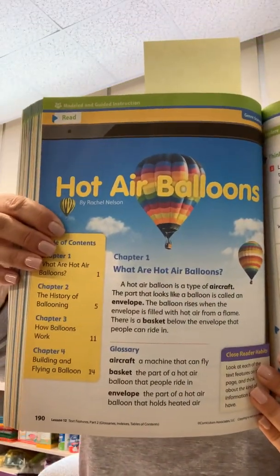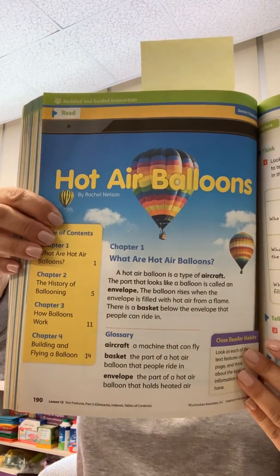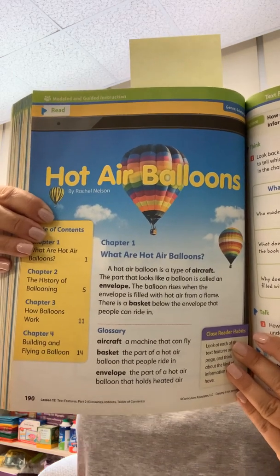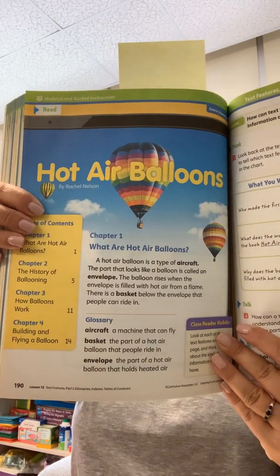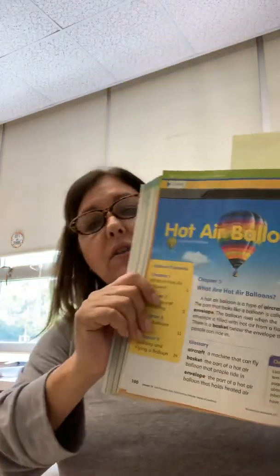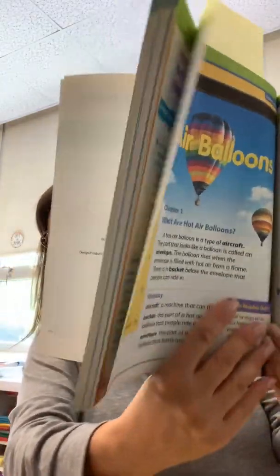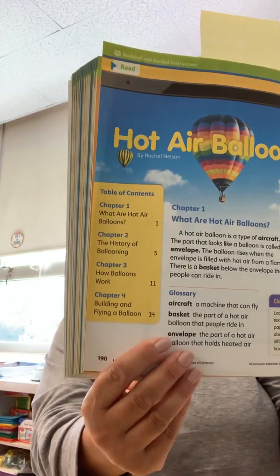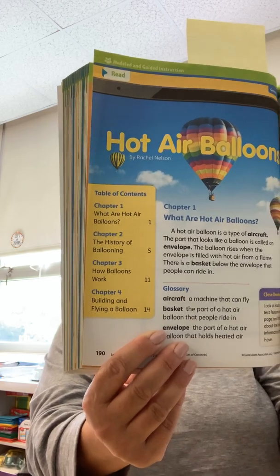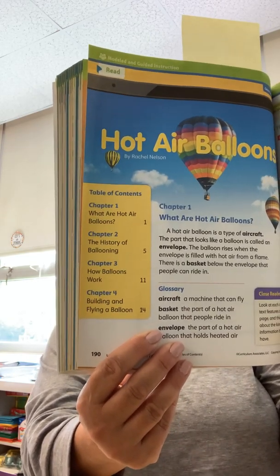If I'm going too fast, you can pause at any time. In this passage, you can see the title at the top, Hot Air Balloons by Rachel Nelson. You can see the table of contents. You can see a glossary. You can see our passage with the heading and bold words. So before you take a minute to read, just take a minute to look at those text features that are on this page. You can pause the video to read Chapter 1, What are hot air balloons?